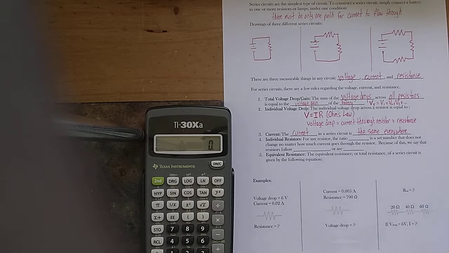Okay, we're back talking about series circuits. We just got done saying that the current in the series circuit is the same at all locations. That doesn't mean it can't change if the voltage or one of the resistances change, but if you look at a series circuit, any series circuit, and you measure the current at two different places, it will be the same. It will be the same everywhere in the circuit, and that makes sense because there's only one path for the current to flow through.